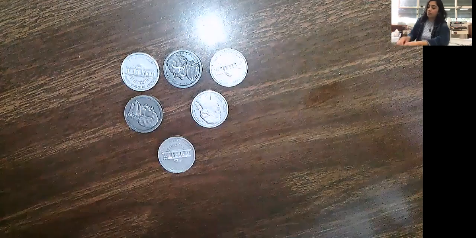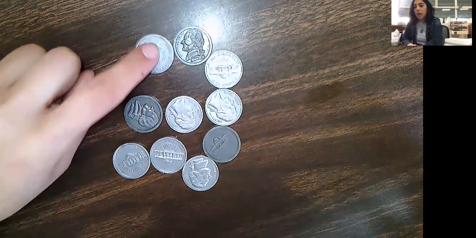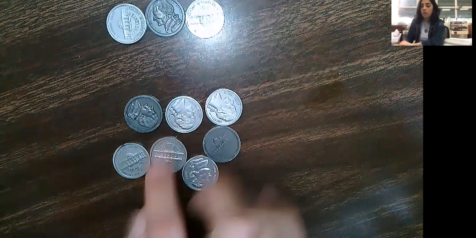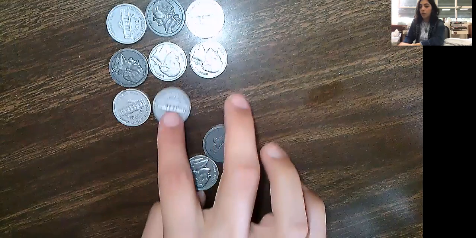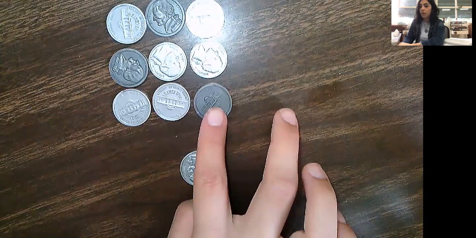Now, I have 1, 2, 3, 4, 5, 6, 7, 8, 9, 10. I have 10 nickels. Let's count them. 5, 10, 15, 20, 25, 30, 35, 40, 45, 50. So we have 50 cents.